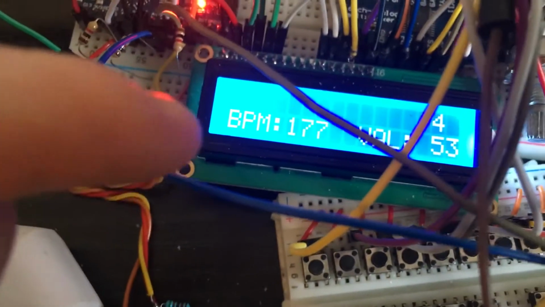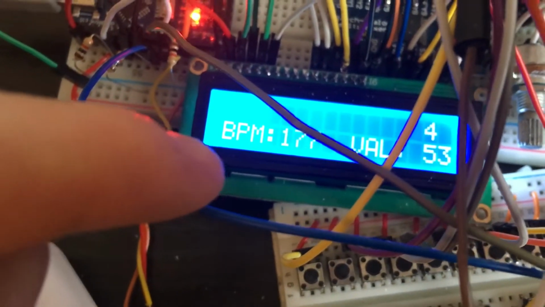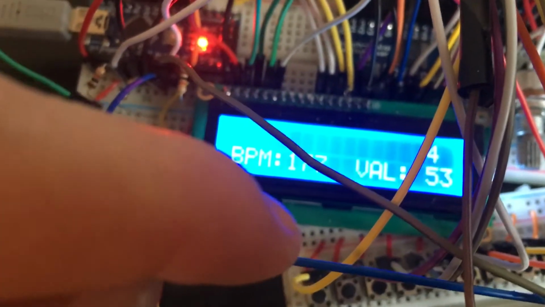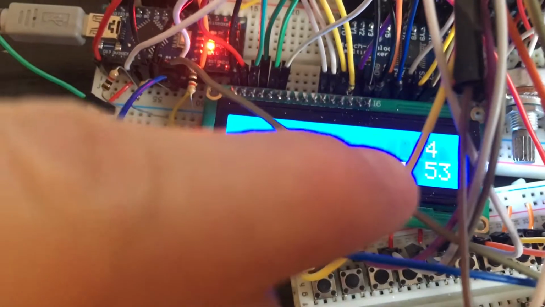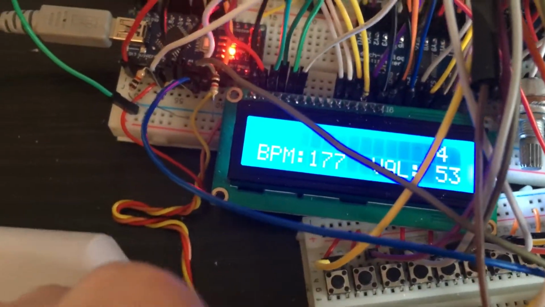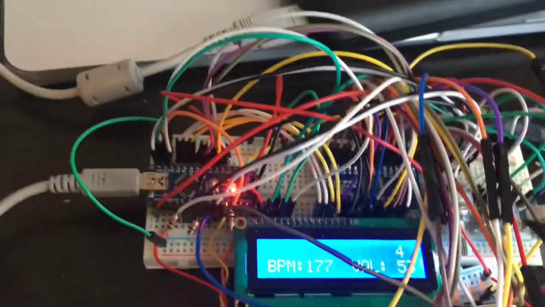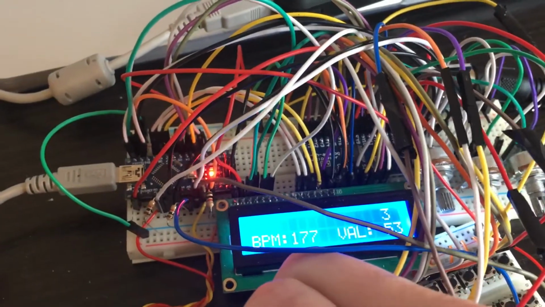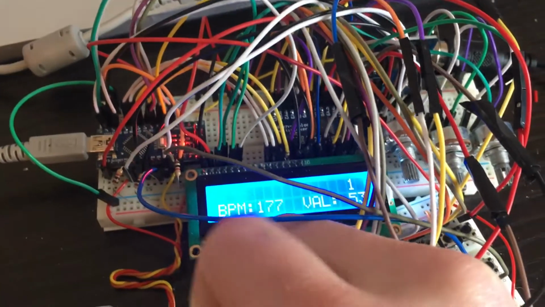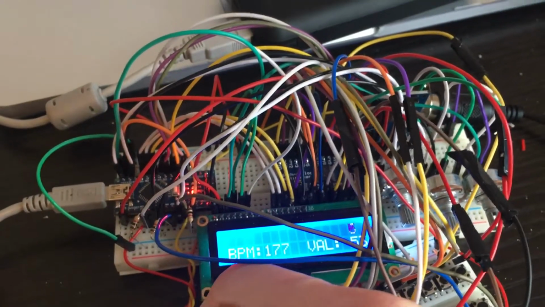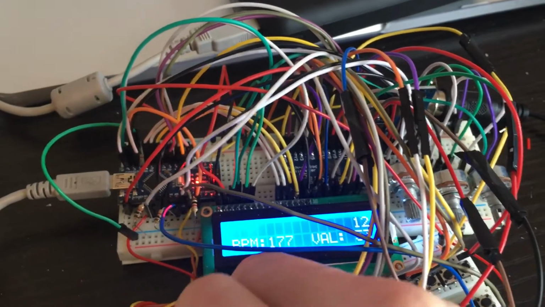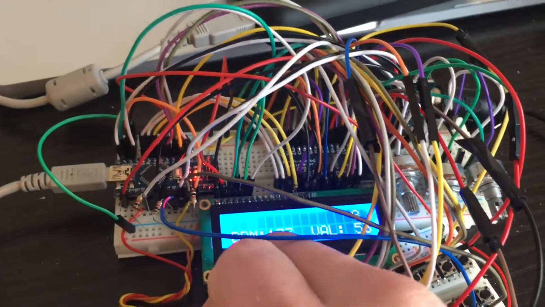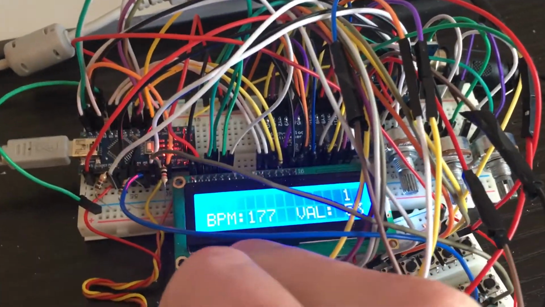Bottom left is your tempo in beats per minute for the sequence. Bottom right is the value of the potentiometer. That'll be useful in a minute. Then top right is the channel that you're doing. So we're on 4, but we could go lower. We can go to different ones. It's 3. Oh god, it's quite difficult to do one hand. And then it cycles all the way up to 12, and that will be more useful in a minute too. But for now, let's go to 1.